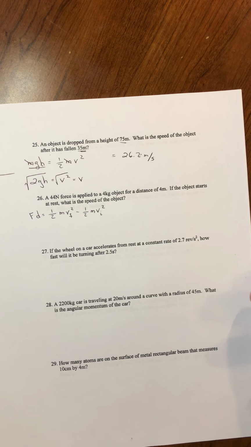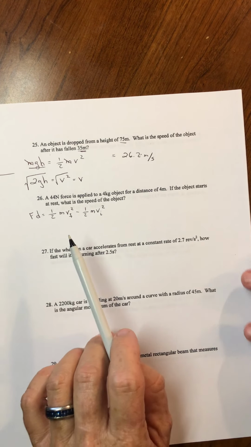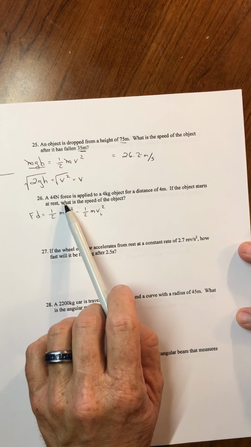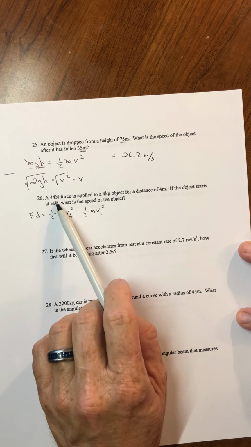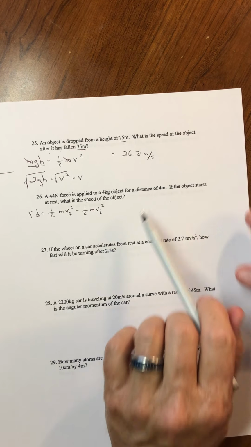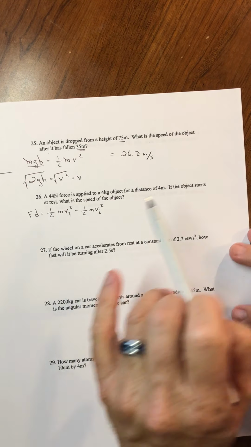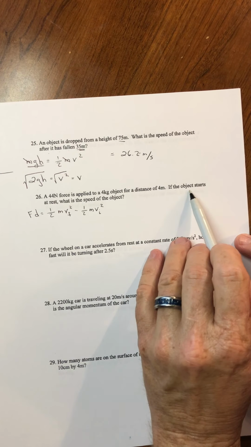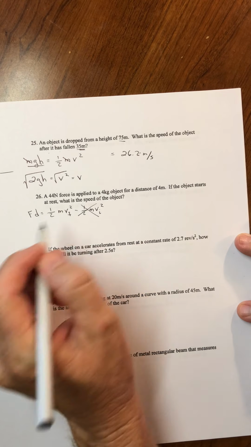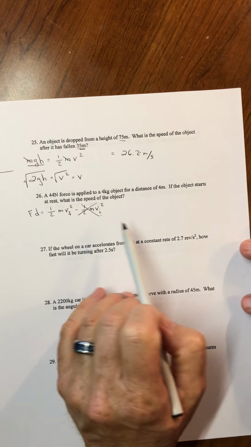Something that a few of you emailed me, and good, I'm glad you did, was: is the force in the direction it moved? And it's not as clear as maybe it could be, but the important thing is the object starts at rest. So right there would tell me this term is 0 because the initial speed is 0.